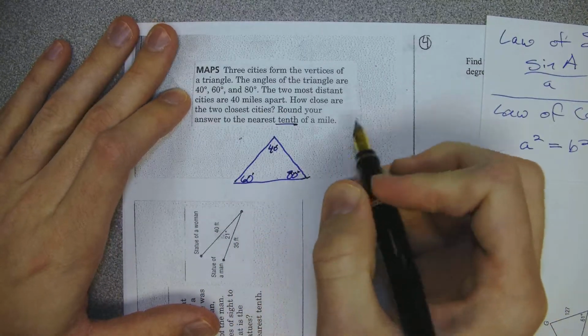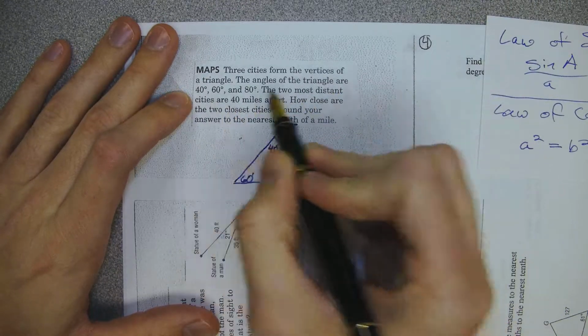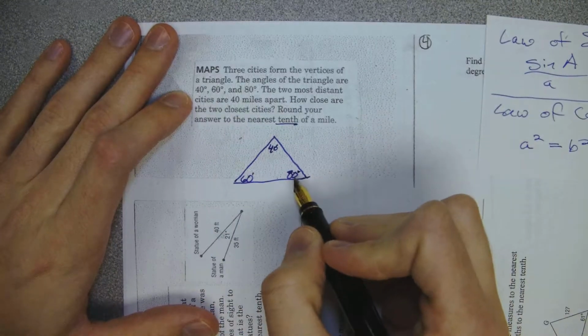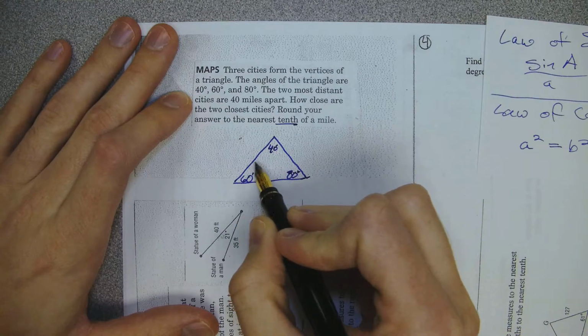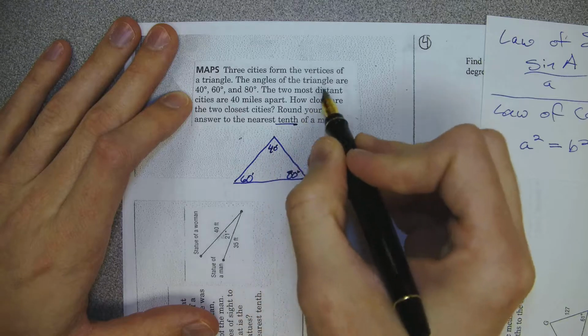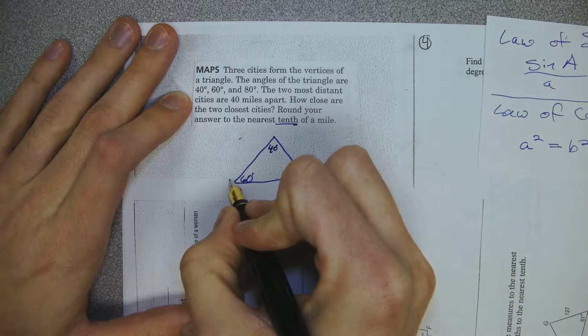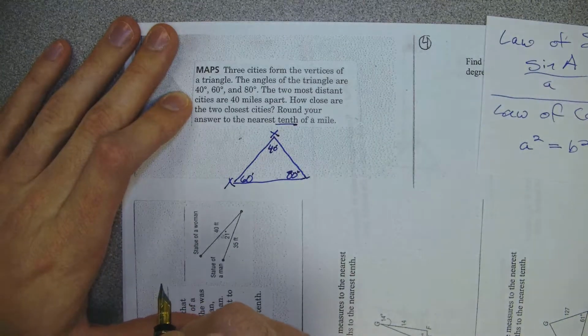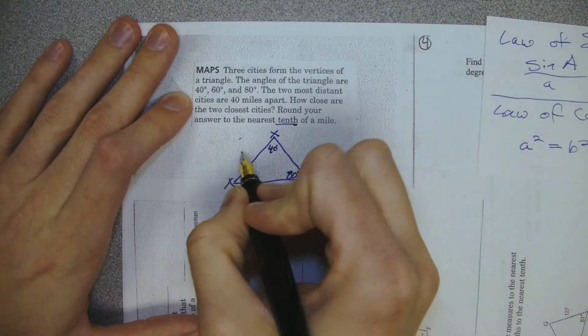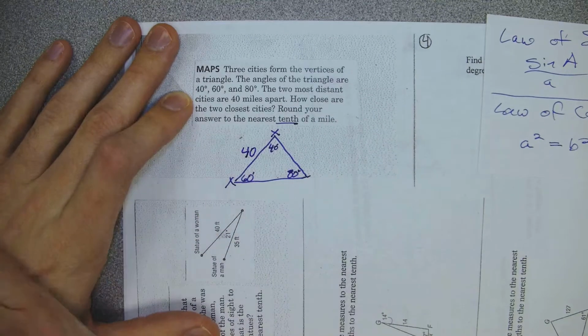Okay. And then it says the two most distant cities. Let's think about that. The two most distant cities are going to have to be on the side opposite the largest angle. Remember, largest angle is opposite the largest side. So the two most distant cities are here and here. And again, I'm using these x's just to represent the cities, not a variable. And we know that it's 40 miles apart. All right, so this side is 40.